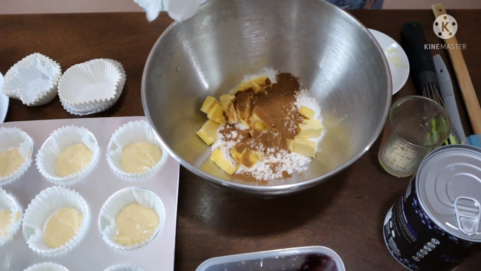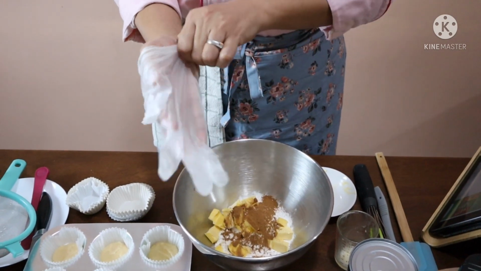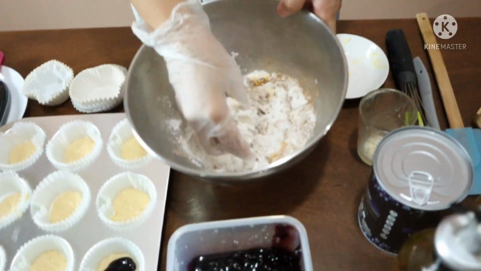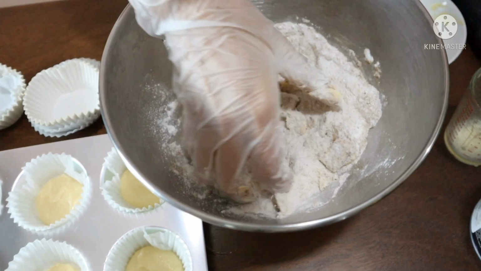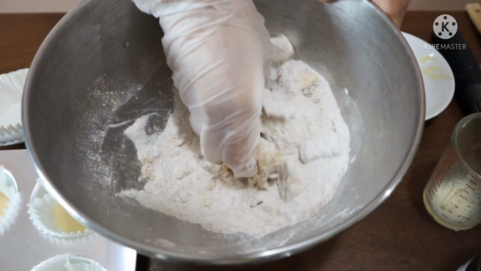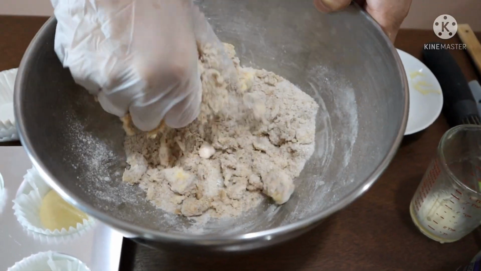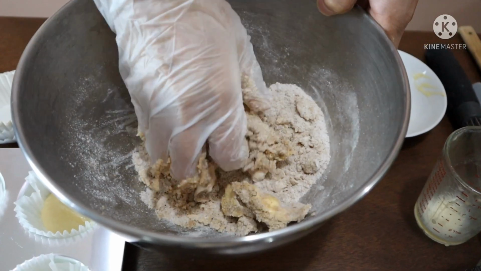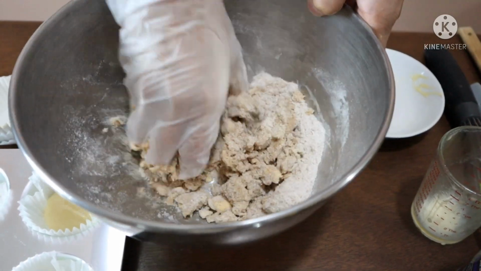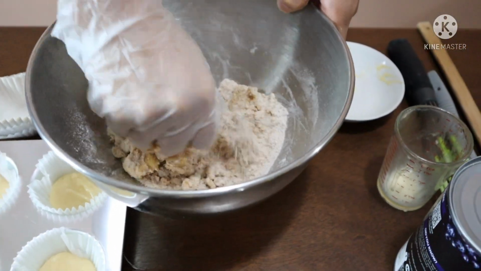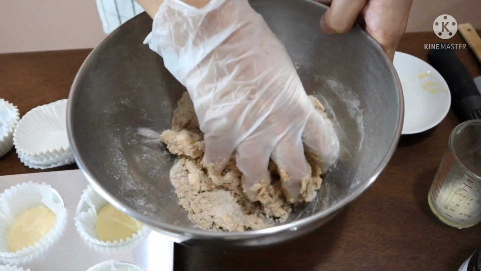So, I'm going to wear vinyl gloves so it won't stick to my fingers. But if you don't have gloves, just make sure to wash your hands before you mix it. Okay? So, just mix it and press your butter with your fingers so that it will combine well with your sugar and flour. Okay? If you want it to be a little bit brown, you can also use half brown sugar and half white sugar. Okay? Para mas brown yung kalabasan dun sa ibabaw. But since our blueberry muffins are white, so I'm going to use all white sugar.